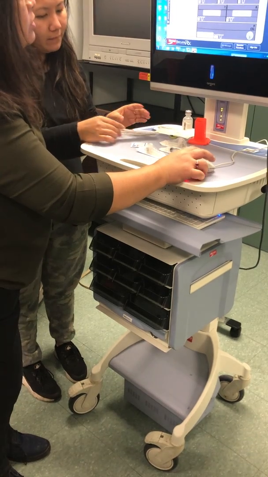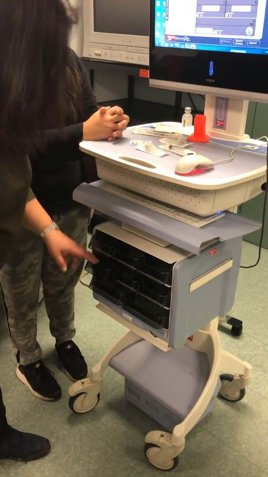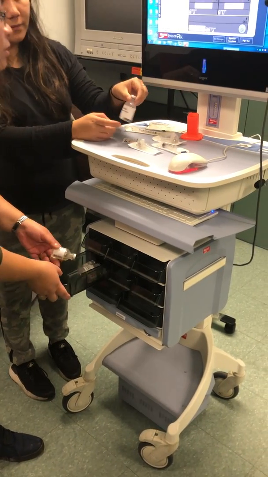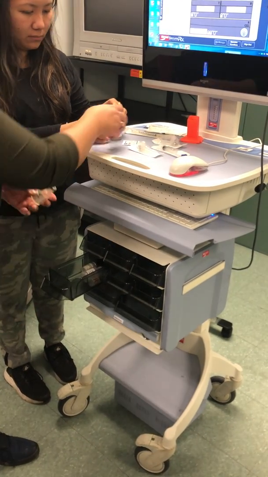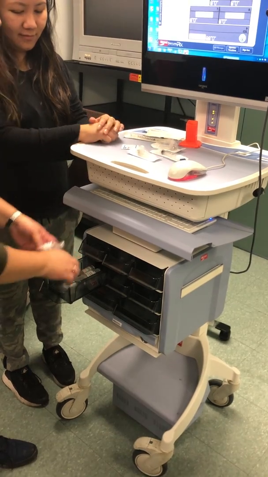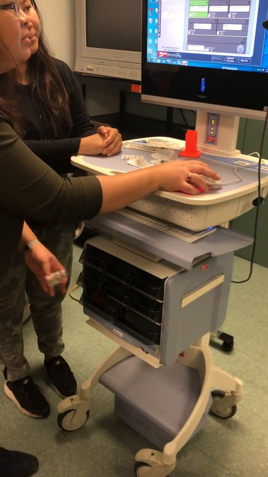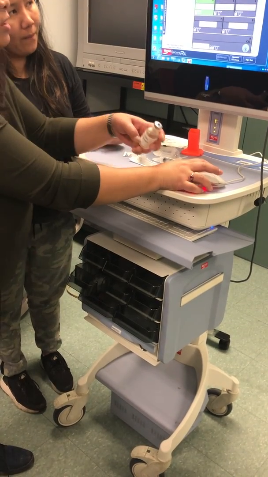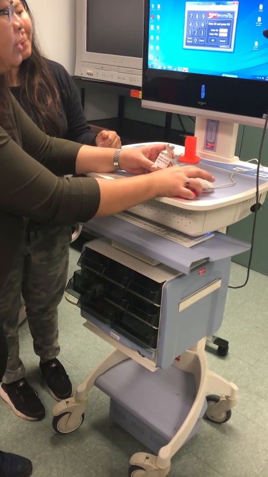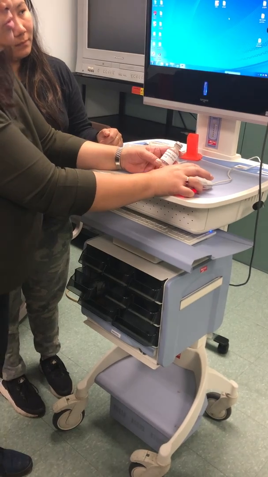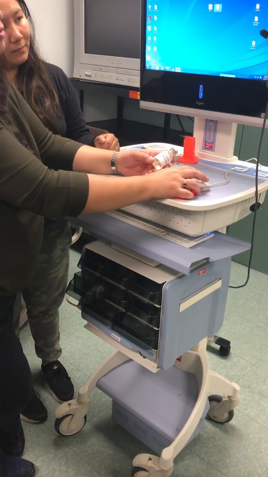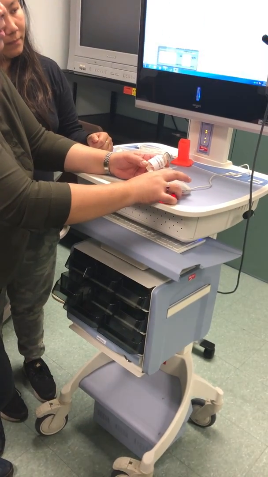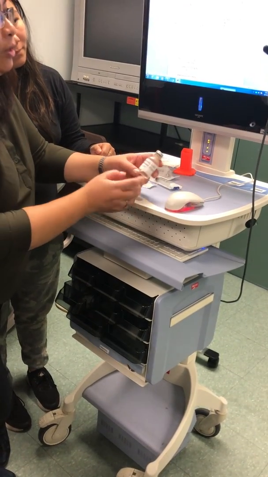And then we look for the patient's name, Justin Luad. Keep this open, the medication drawer or the patient's drawer, because you need to do the 3 checks before you give it, and then return it. All right. Let's see. Here.